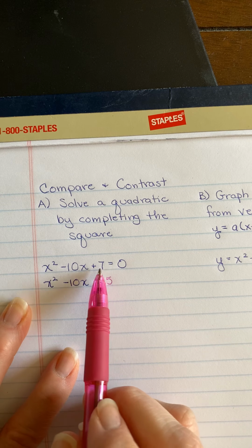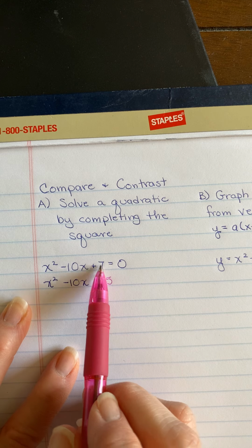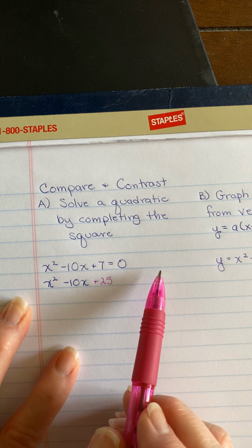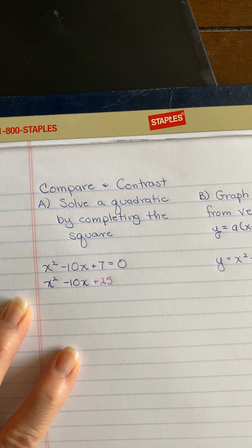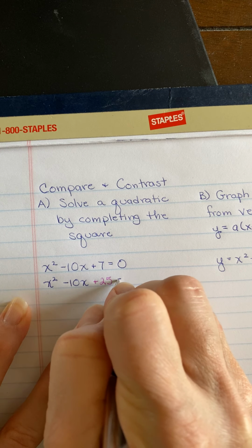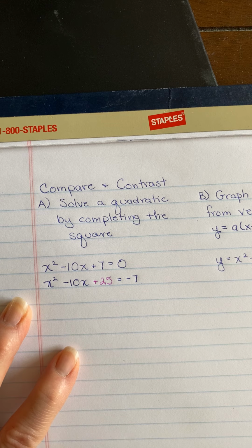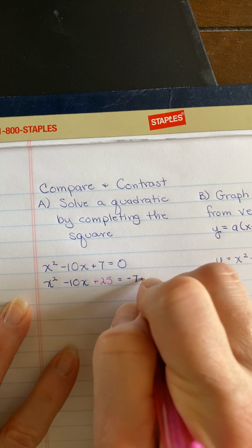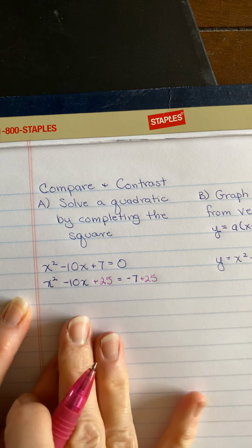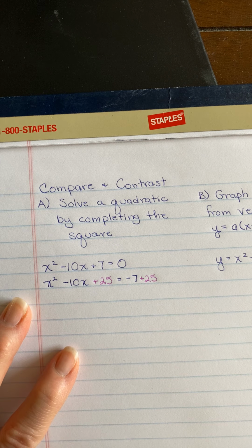What about this 7? Well, we can kick that 7 to the other side. When you add your 25 in here to keep the equation equal, you're going to add the 25 on both sides. So far, so good.